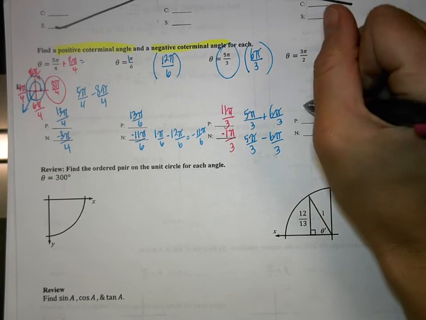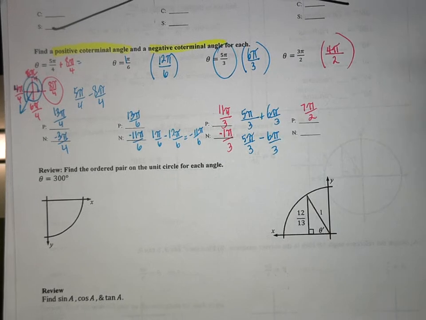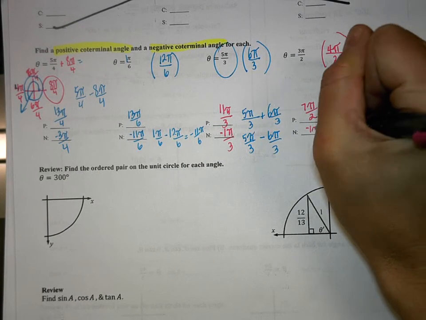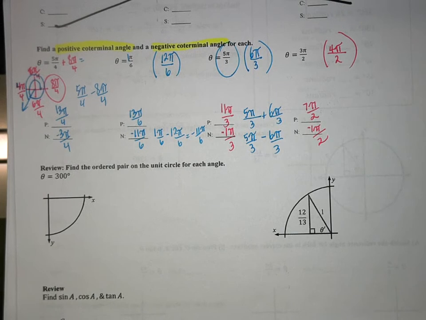7 pi over 2. What's the negative? Negative 1 pi over 2, or negative pi over 2. Either would work.